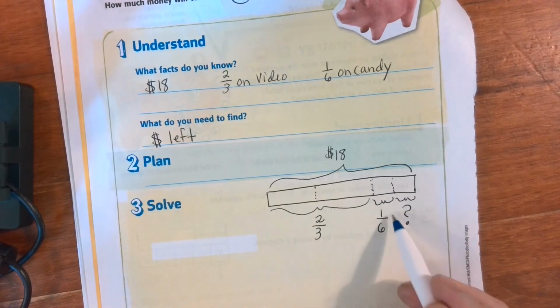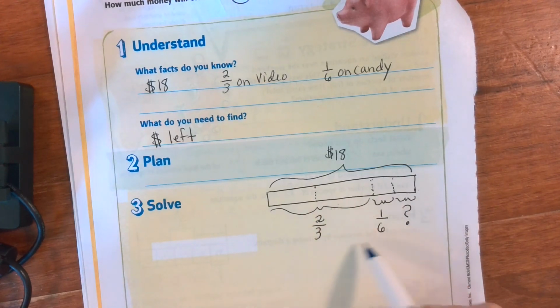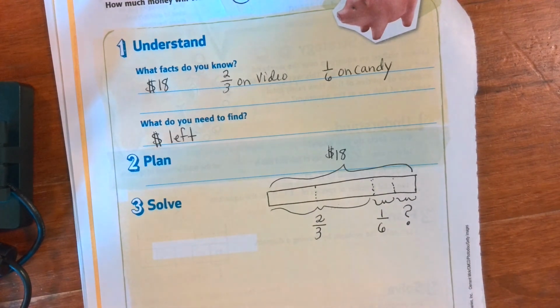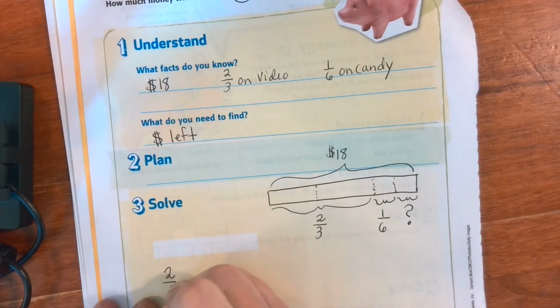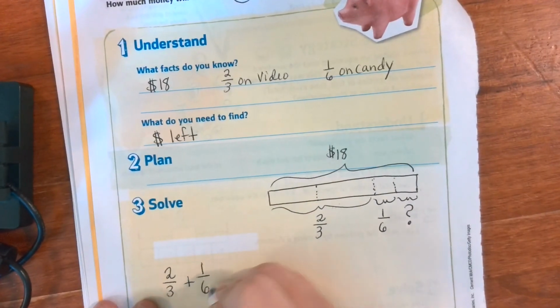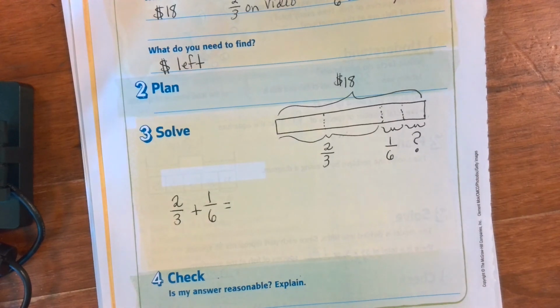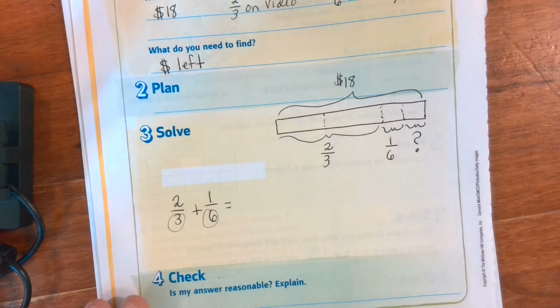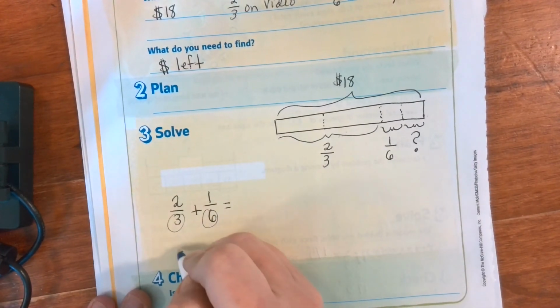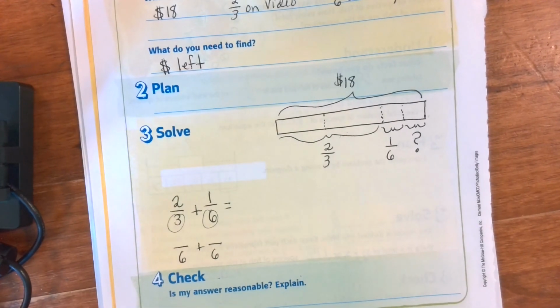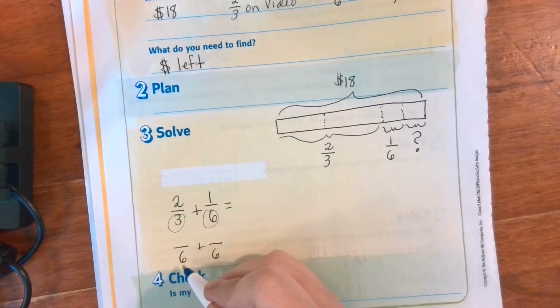All right, so I need to figure out how much he spent total. How would I find this total amount? Well, hopefully you said add. Now we have a problem. What's our problem? Yeah, I can't add with unlike denominators. So I'm going to have to find an equivalent fraction so that I can add with the common denominator of 6. 3 times what is 6?